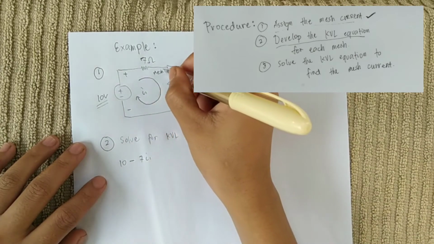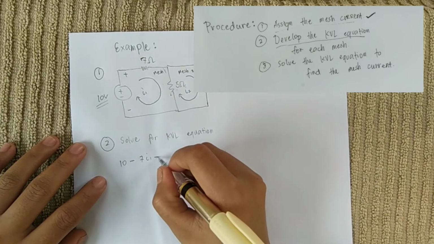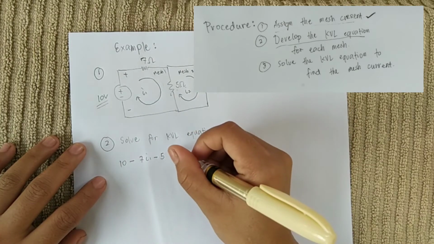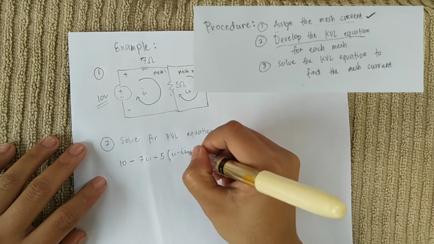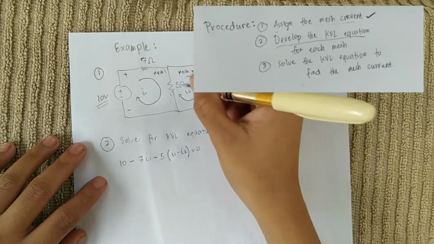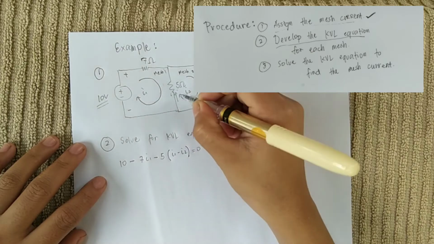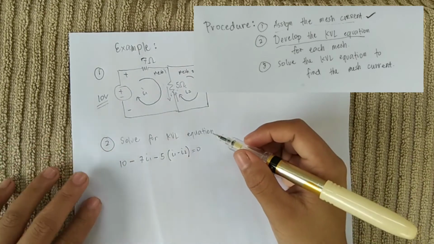Next is going to negative again, down. So it's negative 5, which is between the I2 and the I1. So we're going to put I1 minus I2. It is minus because they have different direction, which is I2 is going up and I1 is going downward.